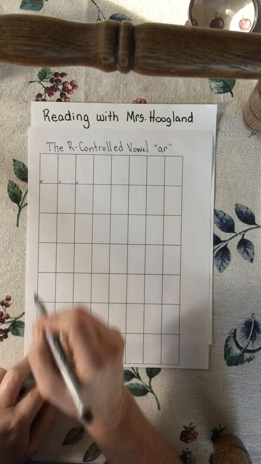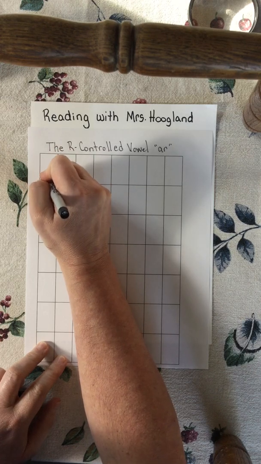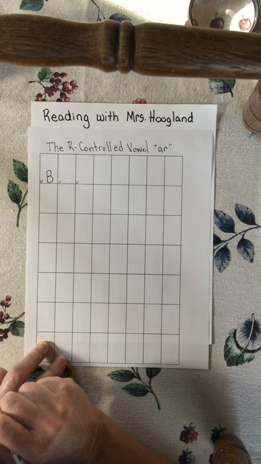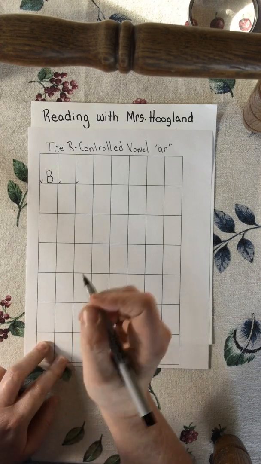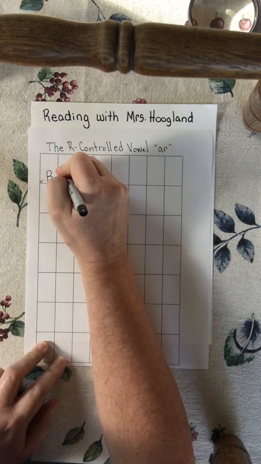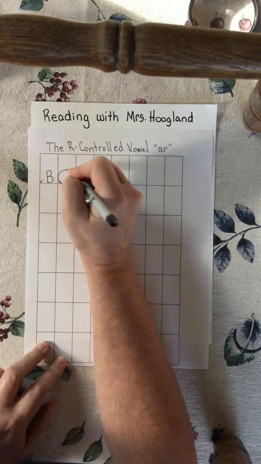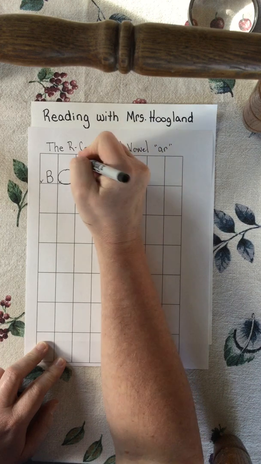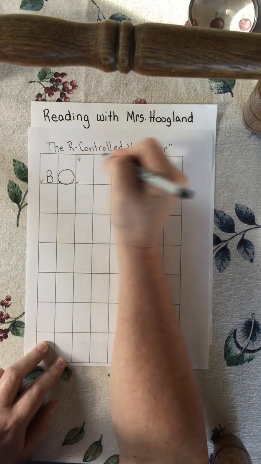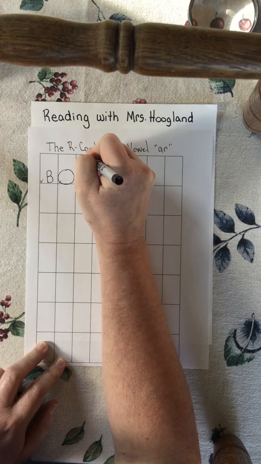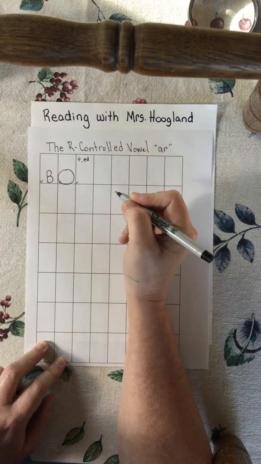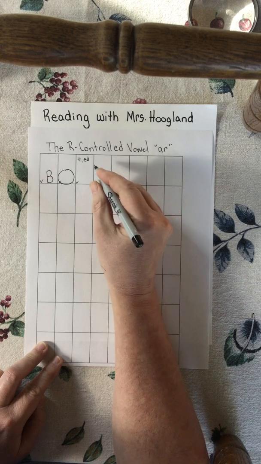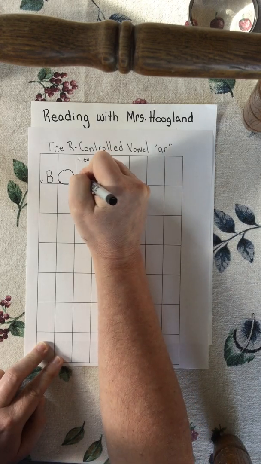Bart. B-b-b. Only one letter makes the B sound. I know that this is a capital B because Bart is a name. Then I have R. I'm going to circle this one because I know it has my R-controlled vowel in it. And then we have T. Well, there's two ways to make T. You can either use a T or you have ED at the end of a word. Well, this is not a verb and it's not in past tense. So we know that it's not ED. So this is going to be a T.